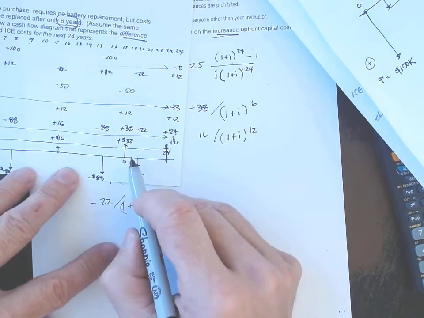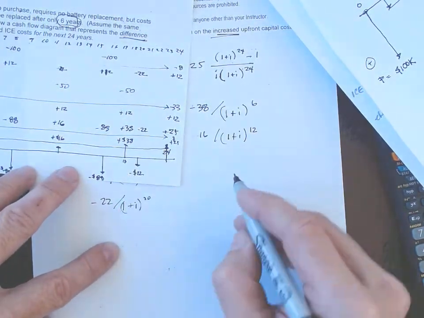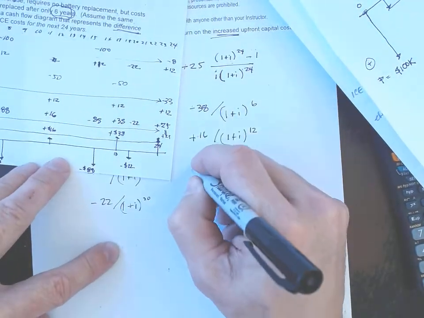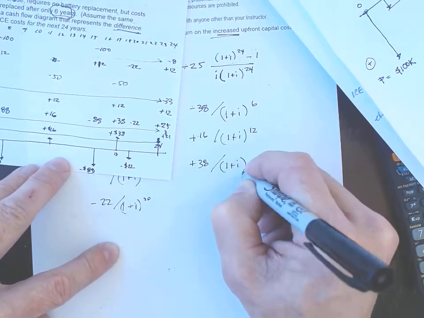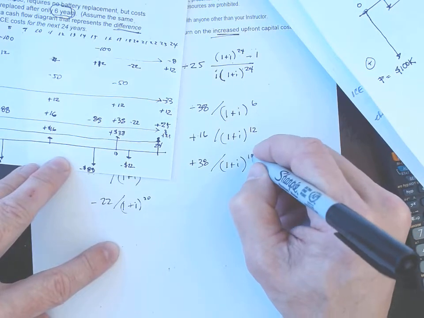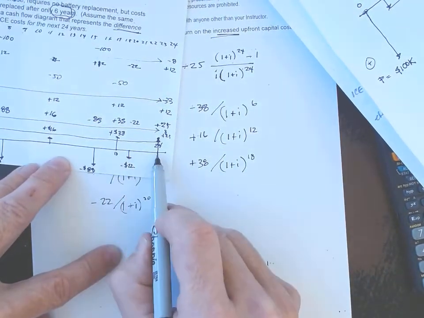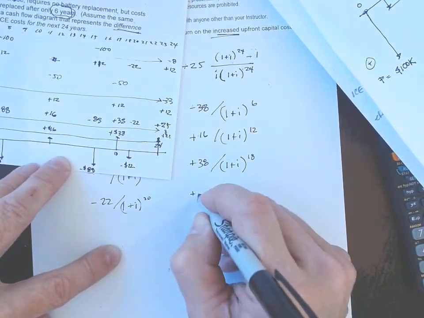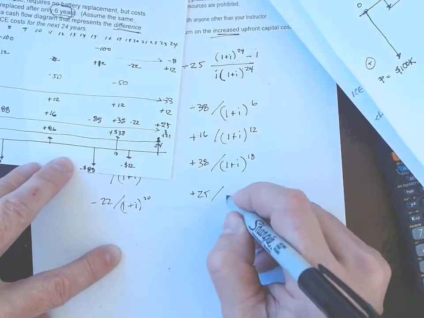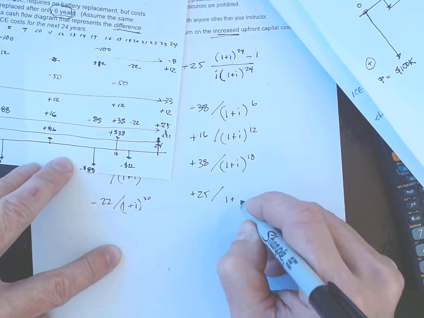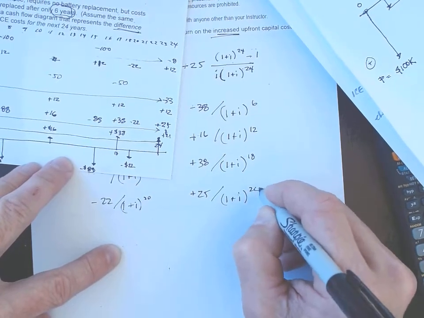Plus 38 again, and when is that? Year 18. And then finally, plus 25. That difference in the salvage value at 24.